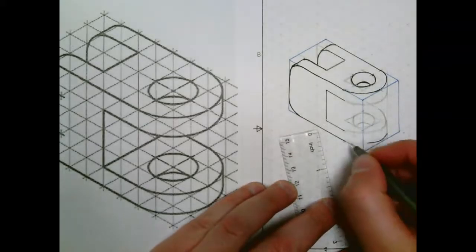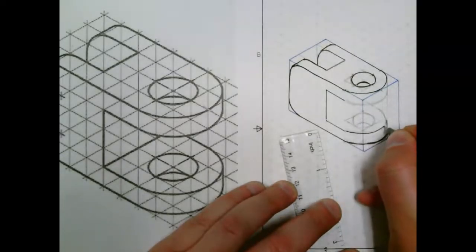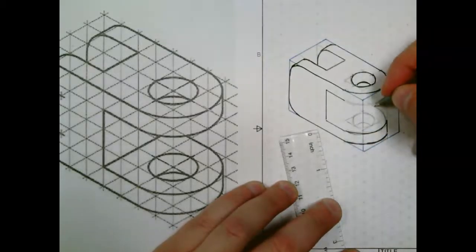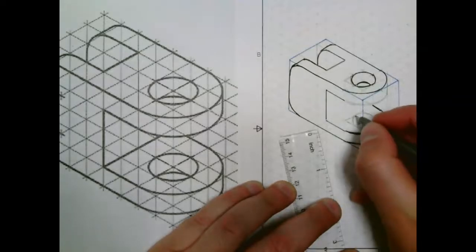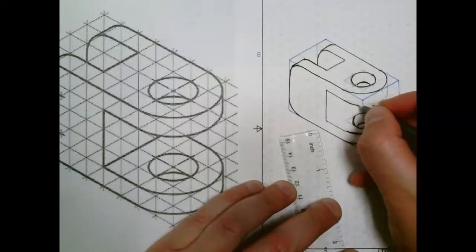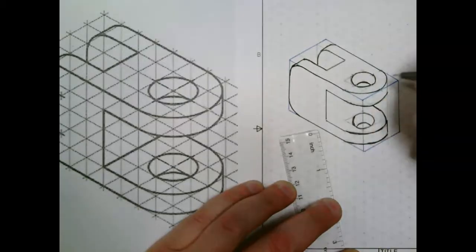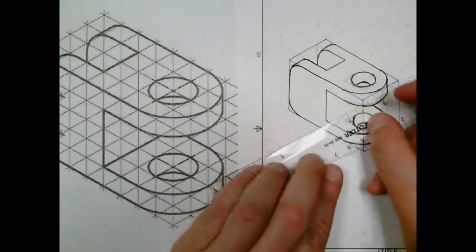Don't get close to my ear. Whoa! Right off. Ta-da! Oh, and then we have this line right here.